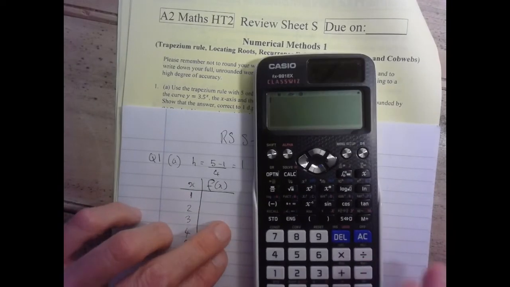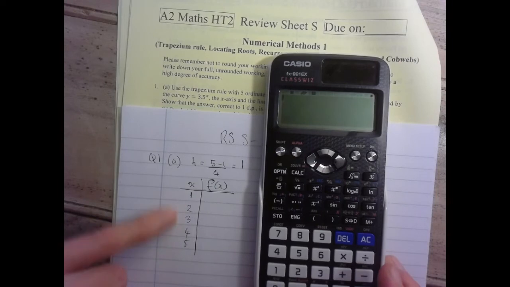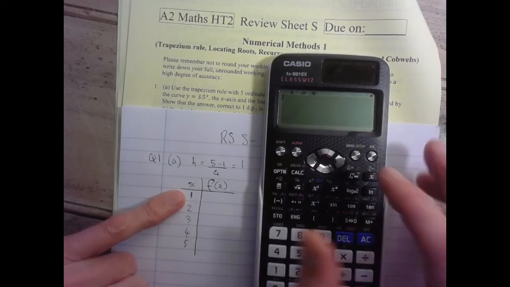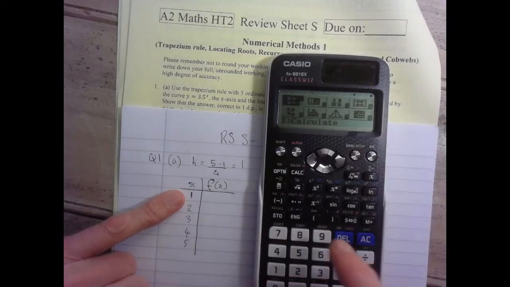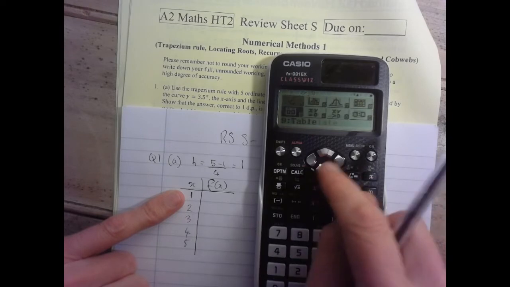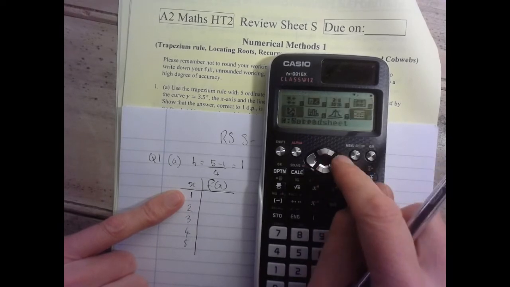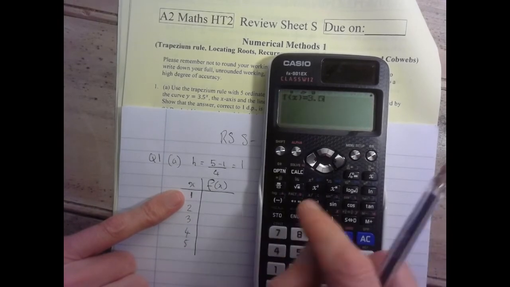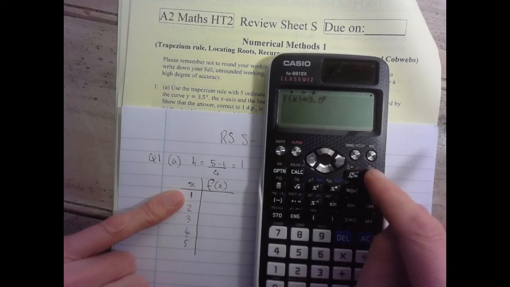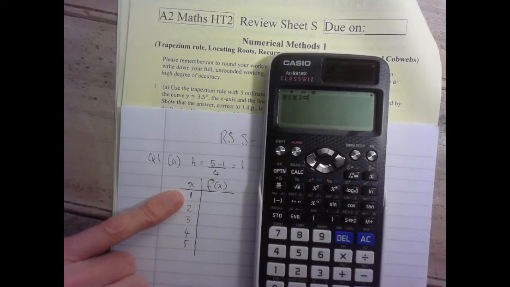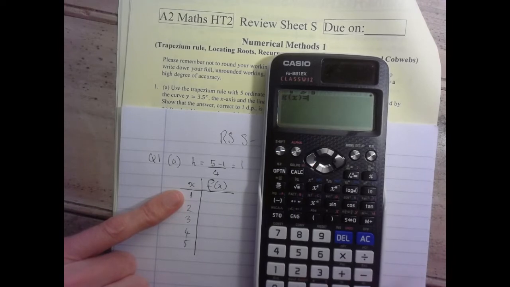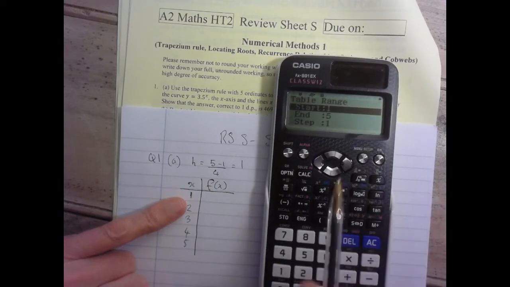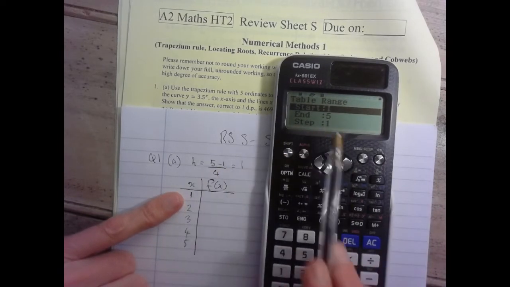Okay, so we're going to work out all the values for my function f of x, which is 3.5 to the x. So I'm going to go menu, and I'm going to choose option 9, which is table mode. Table mode, there it is. Okay, so the function is 3.5 to the power of x, using my x button, equals. The g of x does 2 functions at once, so I'm just going to press equals, I don't need g of x. Starting value is 1, end value is 5, and the step is 1, so it's all good. So I'll put that across.